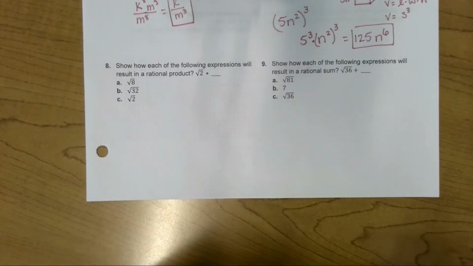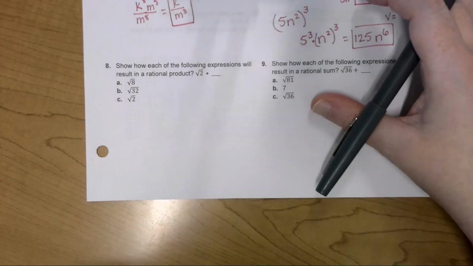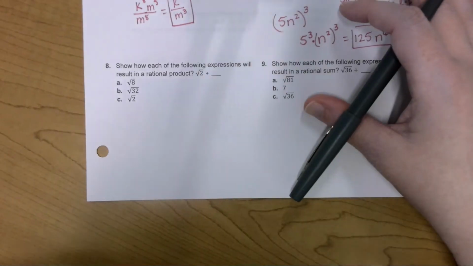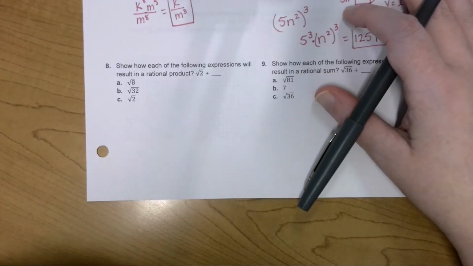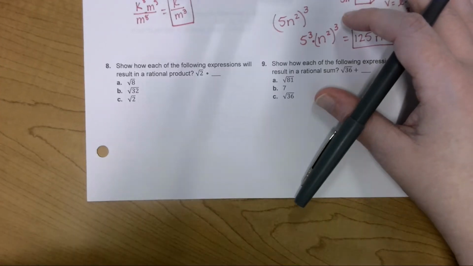All right, good morning. We are still working on the Unit 4A practice test. This is part 2, the video on radicals. So we're going to start with number 8. Show how each of the following expressions will result in a rational product.